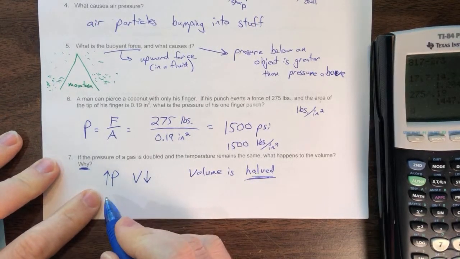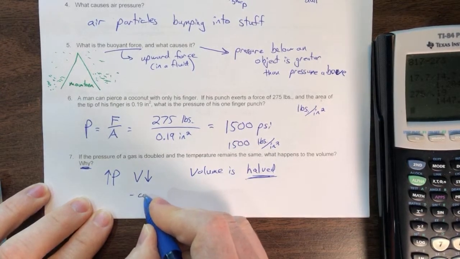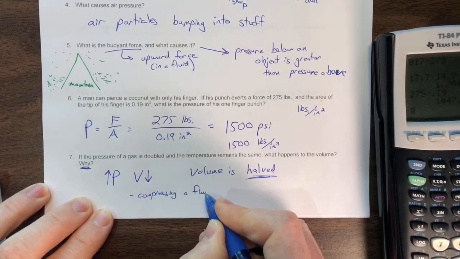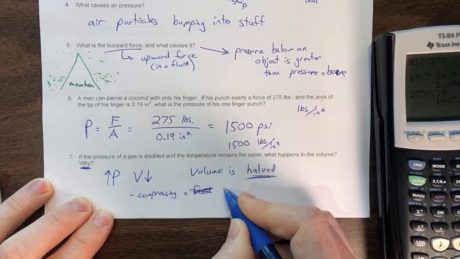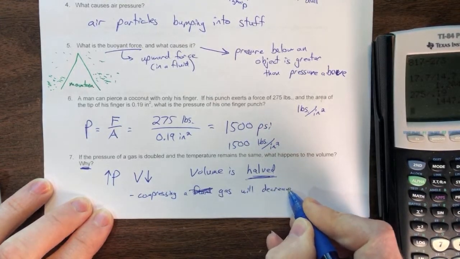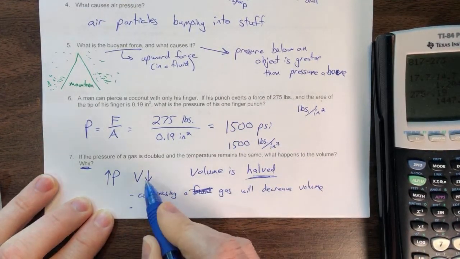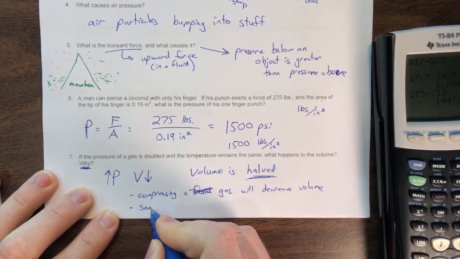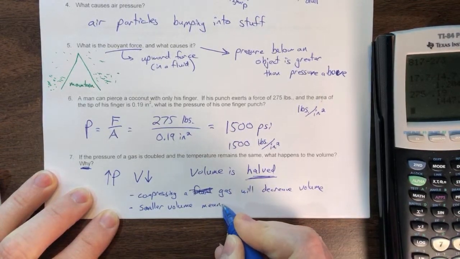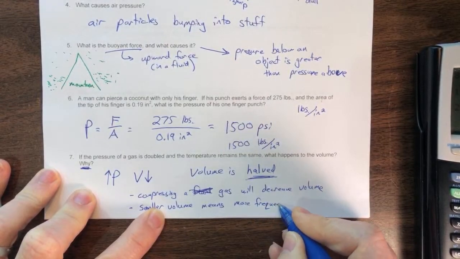We could say as you compress, so compressing a fluid, or let's specifically say a gas, will decrease the volume. Or more importantly, what happens when you decrease the volume, okay? So a smaller volume means what? It means more frequent collisions.